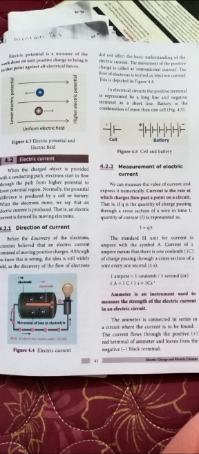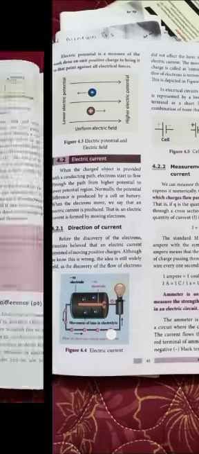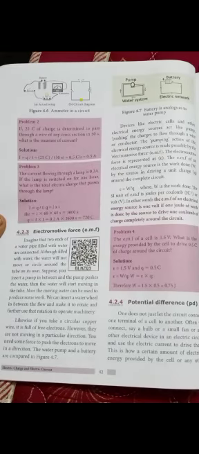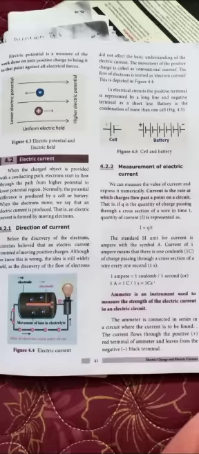An ammeter is an instrument used to measure the strength of the electric current in an electric circuit. The ammeter is connected in series in a circuit where the current is to be found. The current flows through the positive, red terminal of the ammeter and leaves from the negative, black terminal. You see in the diagram, current flows in from the ammeter's positive terminal and leaves from the negative terminal. That's all about measurement of electric current.